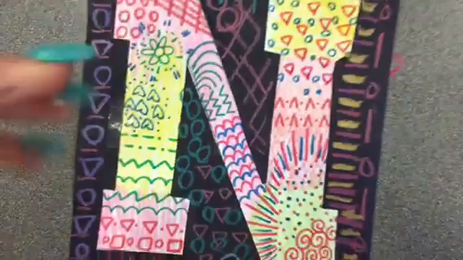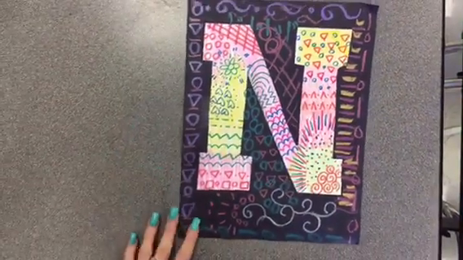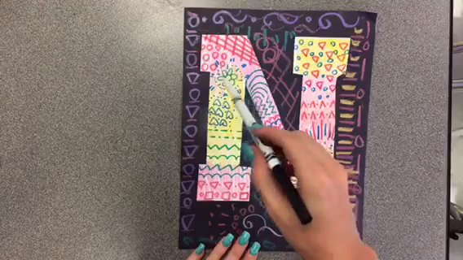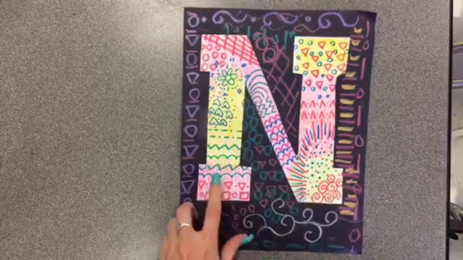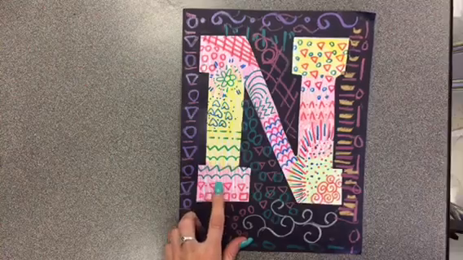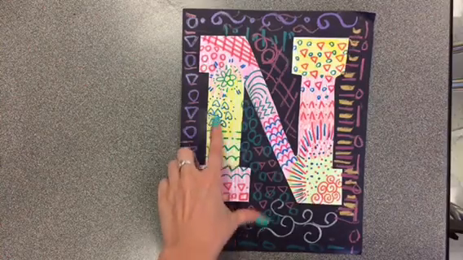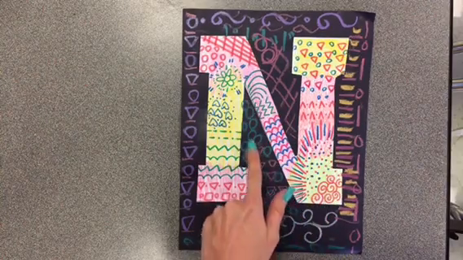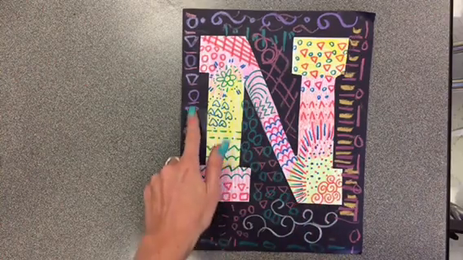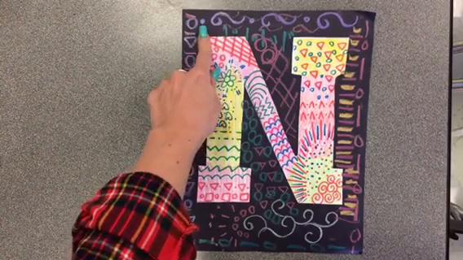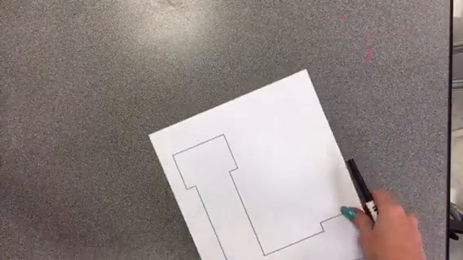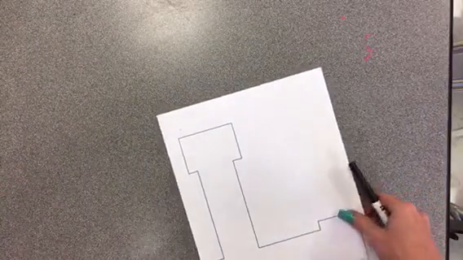So we are going to use patterns using shapes and lines today to create a whole work of art like this. We're going to be drawing on a piece of paper that has our initial on it. So I used an N for my first name. My first name starts with an N. I'm going to fill up the space of my N with line and shape patterns, and then later we're going to decorate the background of a black piece of paper that we glue our letter to using line and shape patterns as well.